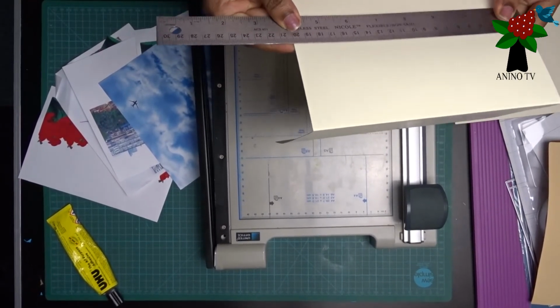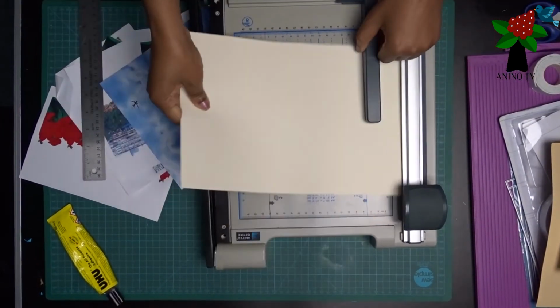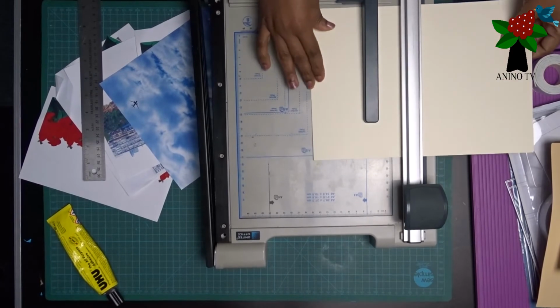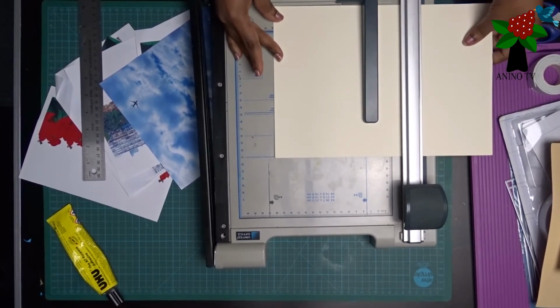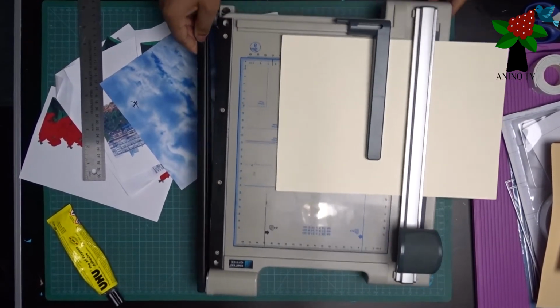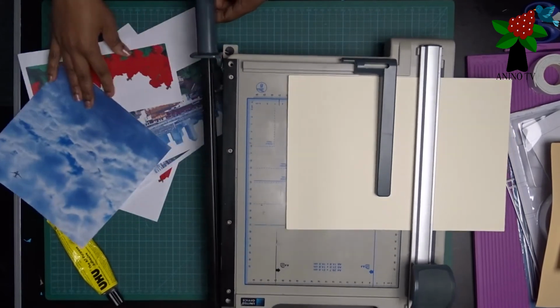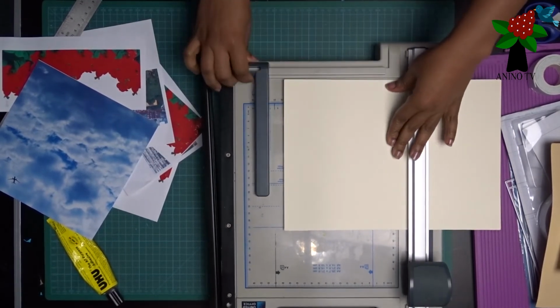So it's going to be 20 centimeters. Okay, so I'll cut the 20 centimeter out of the cream color card or ivory color. So I'm just going to cut the 20 centimeter. Sorry. So I'm going to place it on 20 centimeters.